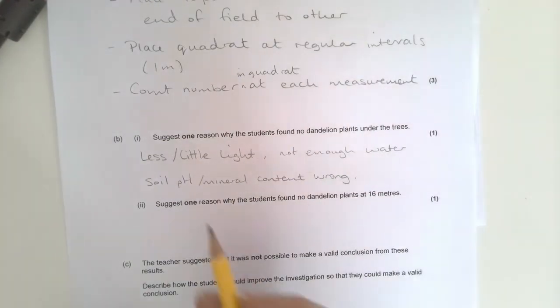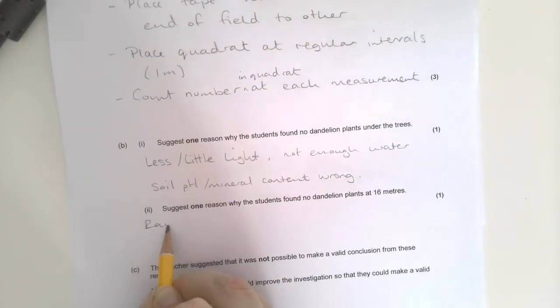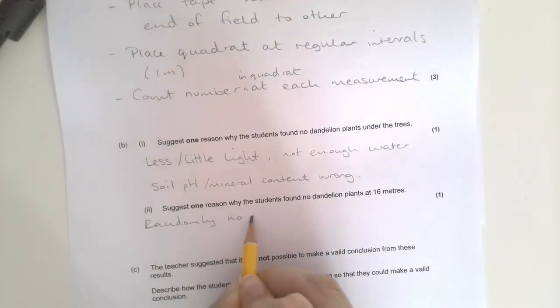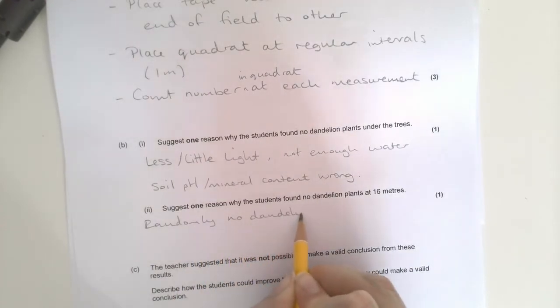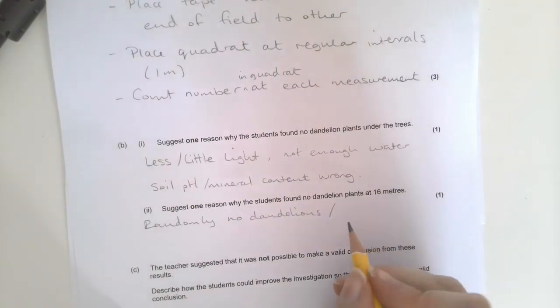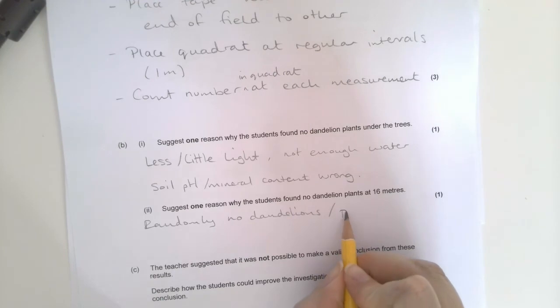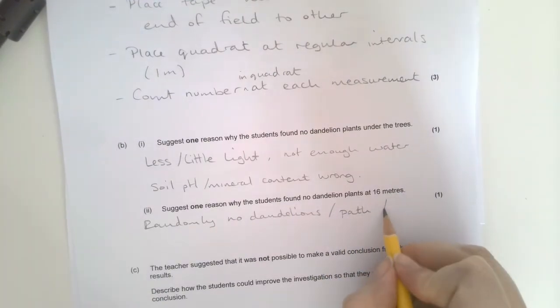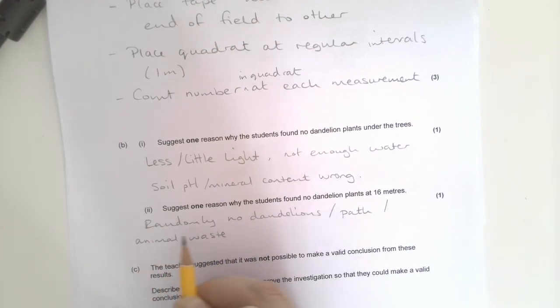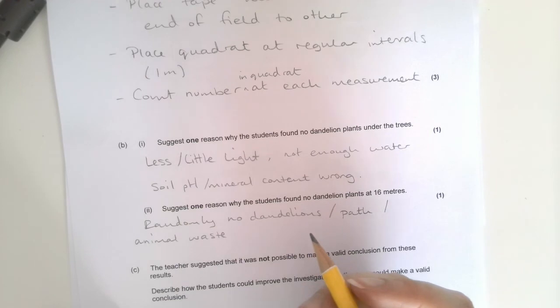So, example, it could have been random that there was no dandelions. It could have been because there was a footpath across the field. It could have been that there was animal waste on the ground, so a cow pat or something like that.